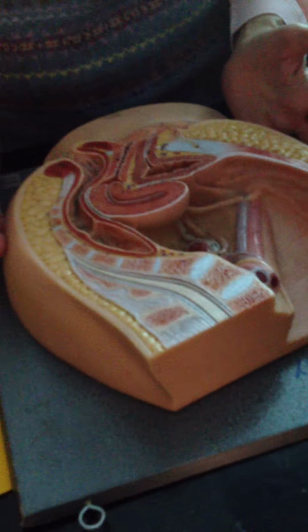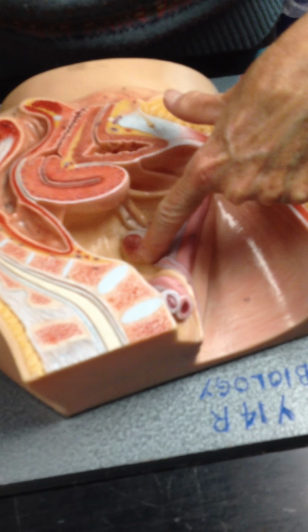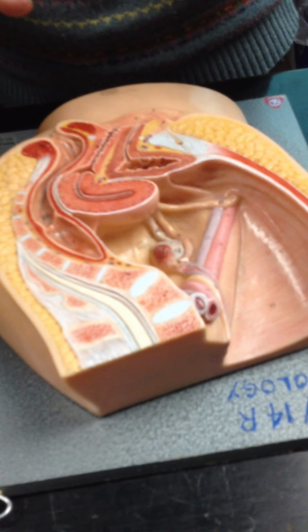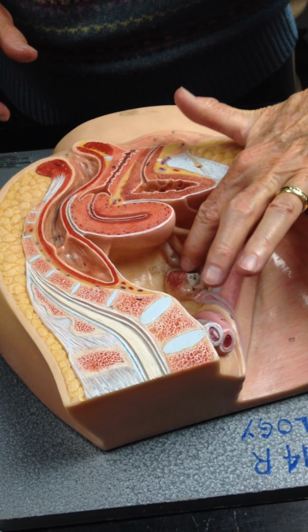Same as the Hubbard model. Okay. So we've got the fimbriae, thank you. We've got the fimbriae and then the swollen part, first part of the fallopian tube called the infundibulum. And we've got the ovary right here.